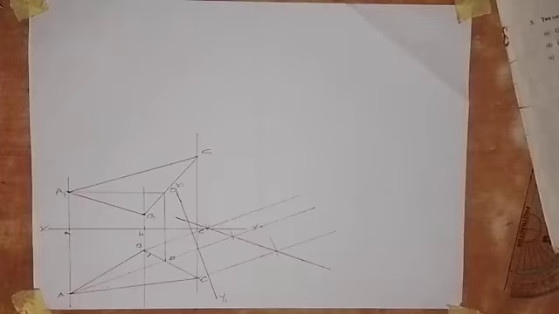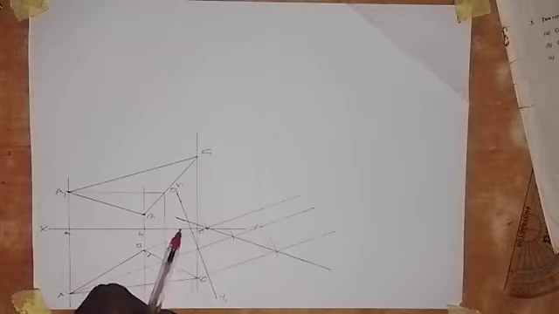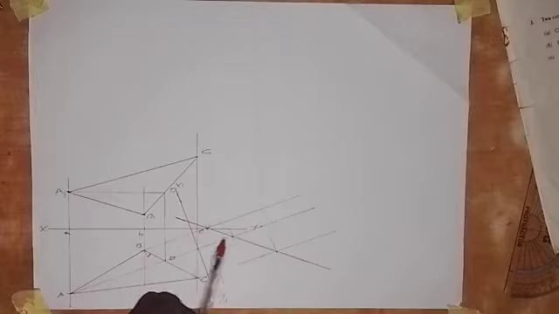All right, so having done this, the next thing that we are going to do is draw a line that will be at a right angle to this line at this point, also at this point, and at this point.